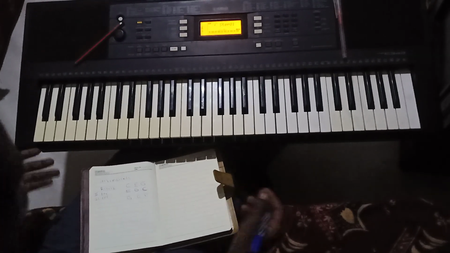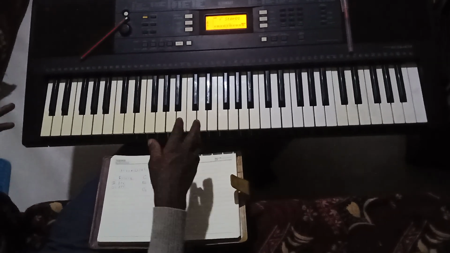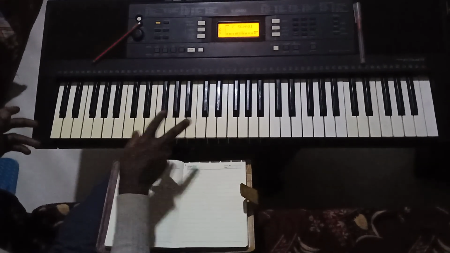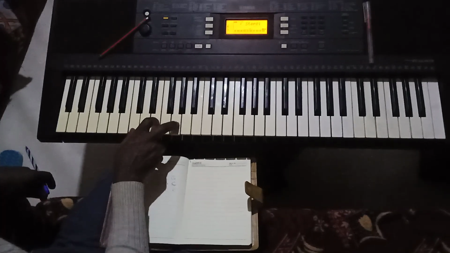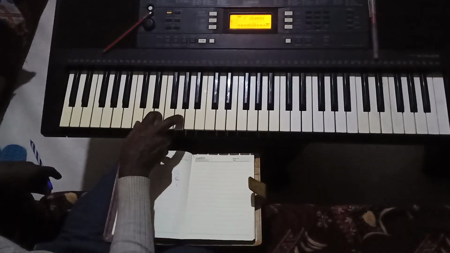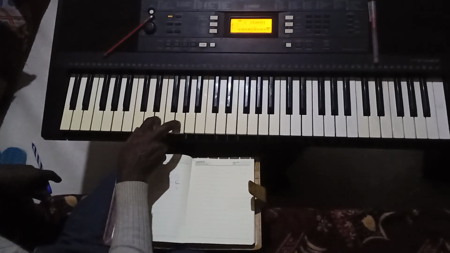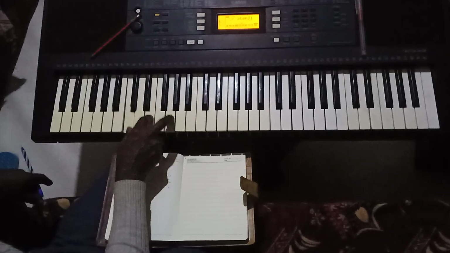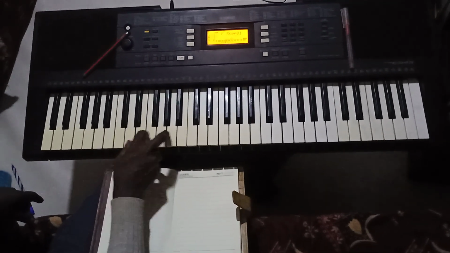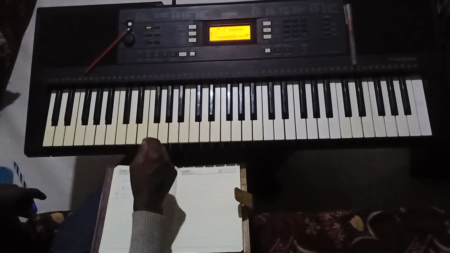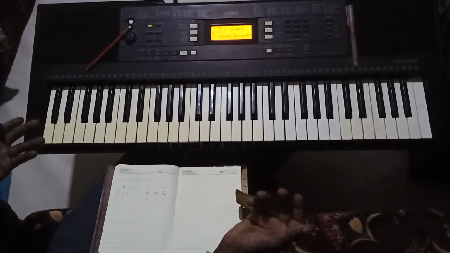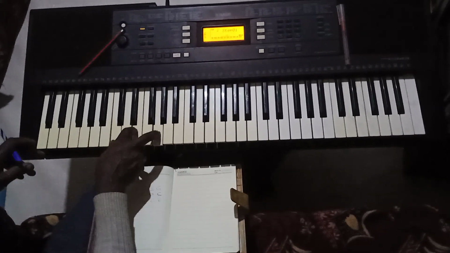Why are inversions useful? Because they stop us from jumping and skipping a lot. For example, let's say you're playing the C chord, and the next chord is supposed to be a 4. When you only know the root position, this is how you will do it.